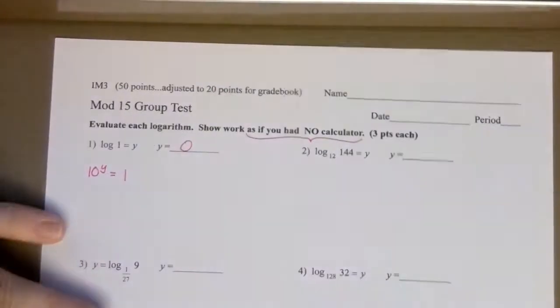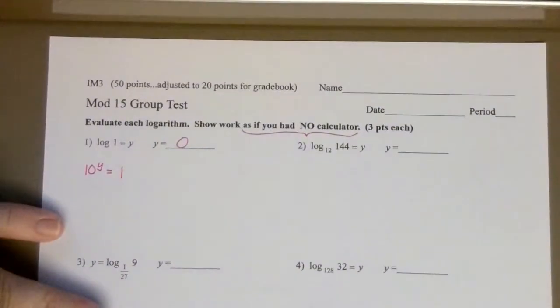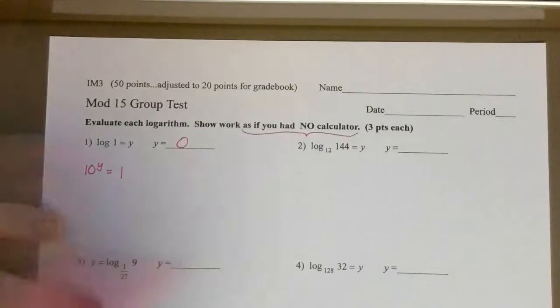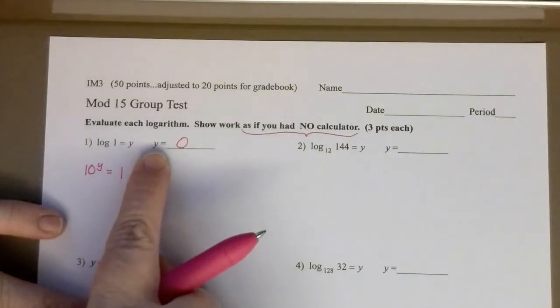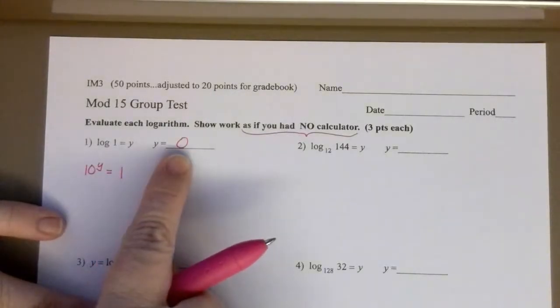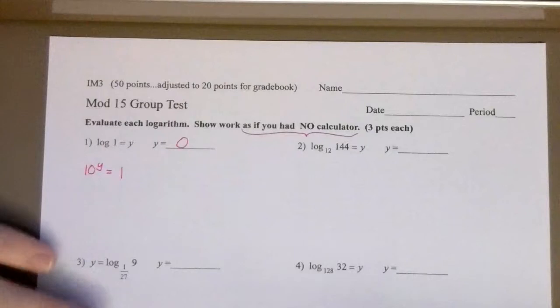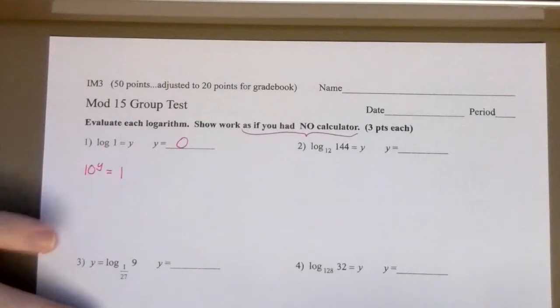0. So on the quiz we took the other day, remember how I said don't type in x equals or y equals? Just like here, don't type in that y equals, just type in 0 as your answer. Okay? So far so good? All right.